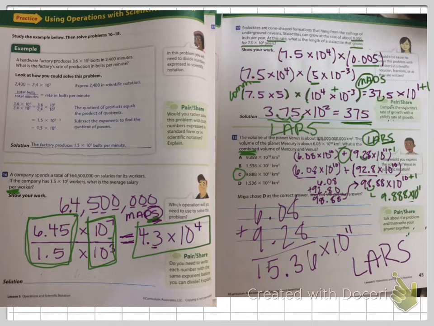What she did was she added 6.08 and 9.28, and she got 15.36 times 10 to the 11th power. It looks like she just kept the sign of the big one. And then she was like, well, this is not correct scientific notation. So she used LARS, and she moved to the left.